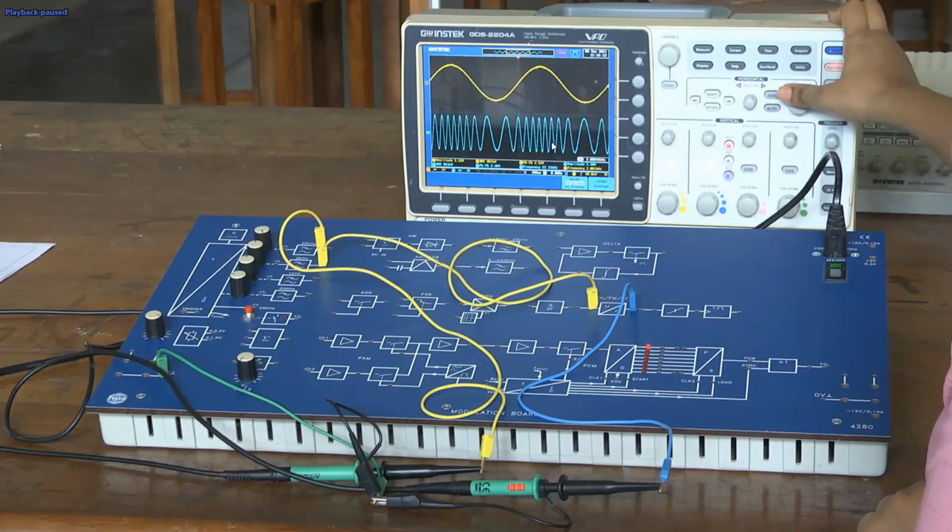Here you can see this waveform is a frequency modulated waveform. According to the voltage variation of the information signal, the frequency is varied in the modulated signal. So this is the modulated output signal.